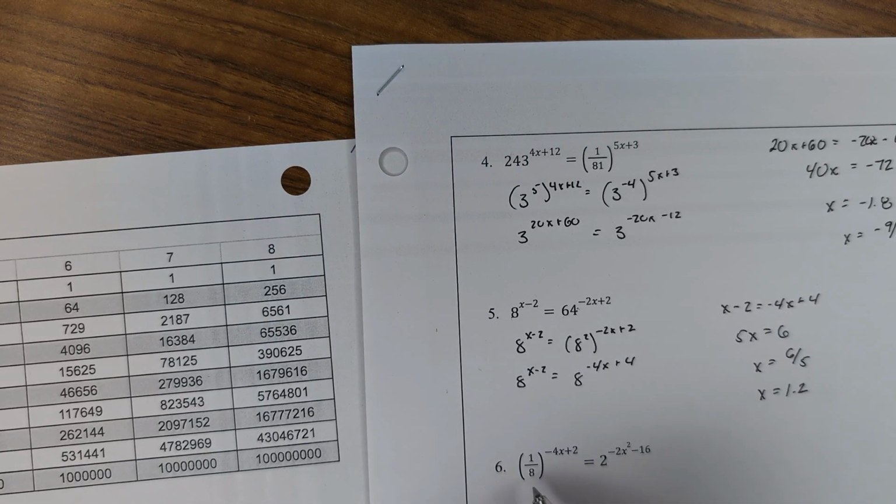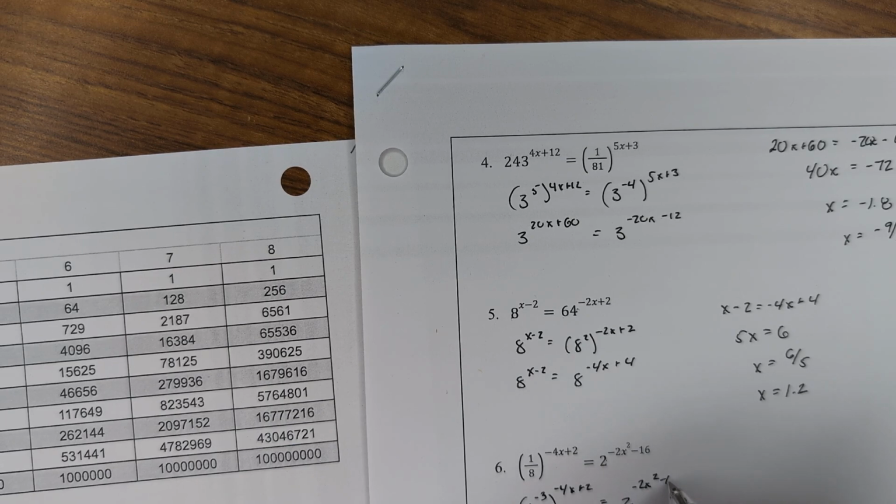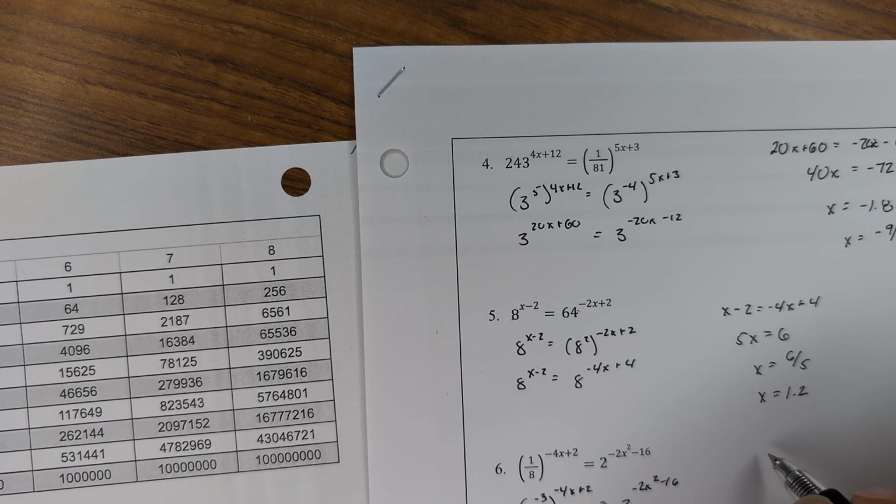Okay, 8 is a power of 2. It's 2 cubed, but since it's on the bottom, we're going to have to use a negative exponent. So I would have this: 2 to the 12x minus 6 equals 2 to the negative 2x squared minus 16. So 12x minus 6 equals negative 2x squared minus 16.